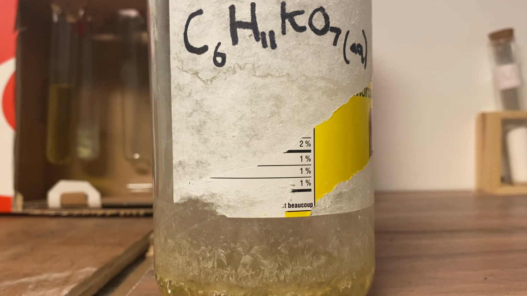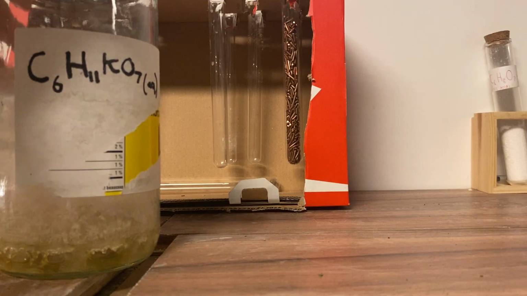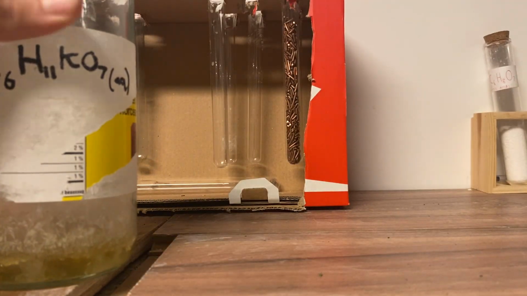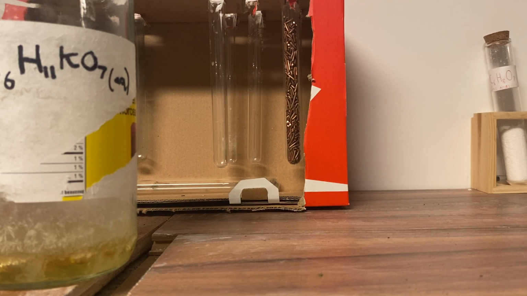Hey guys, AU79 Chemistry here, and today this is going to be a bit of a different video. I'm just going to be telling you how I was able to extract potassium gluconate out of these potassium pills.